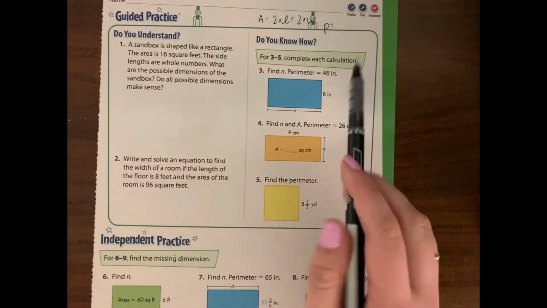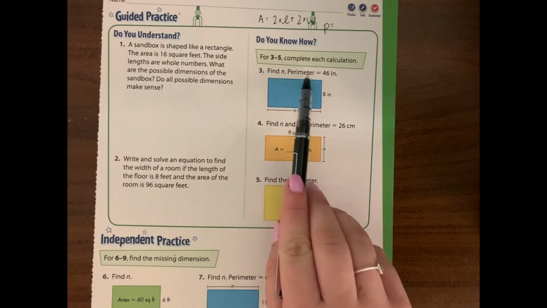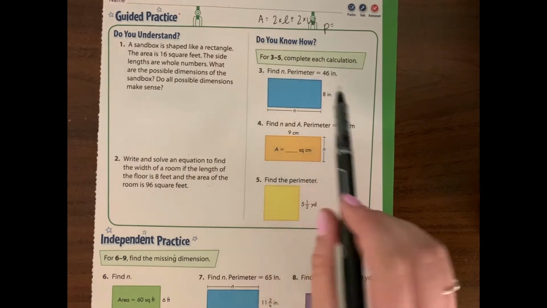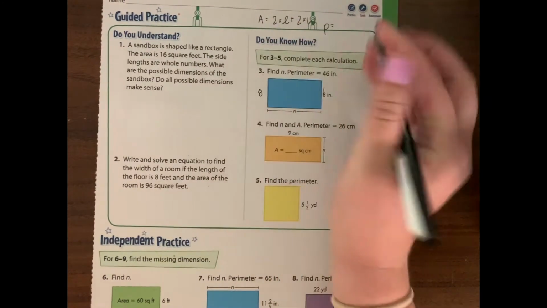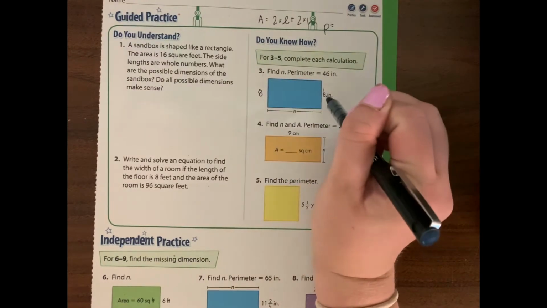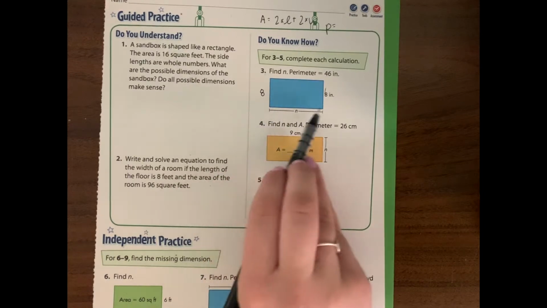So we're going to go over 3 through 4. Find the perimeter. Find n. The perimeter is 46 inches. So they're giving me my width. I'm just going to go on and label over here because the opposite sides are the same. So 8 and 8. Or they give me my width. So I'm solving for my length, n.